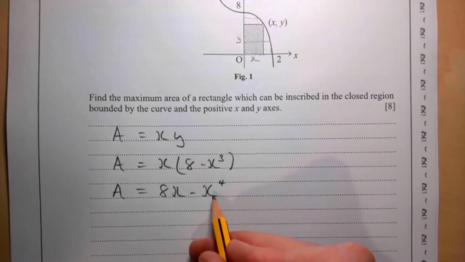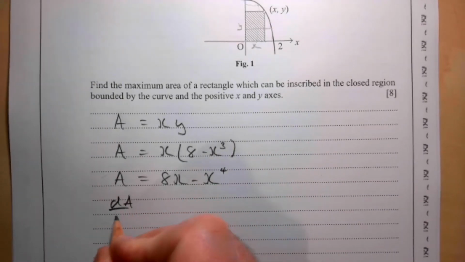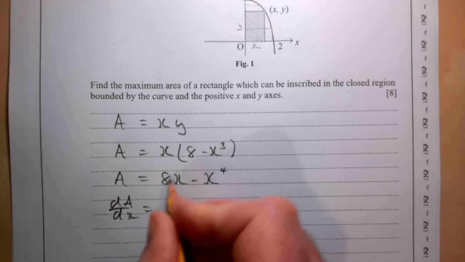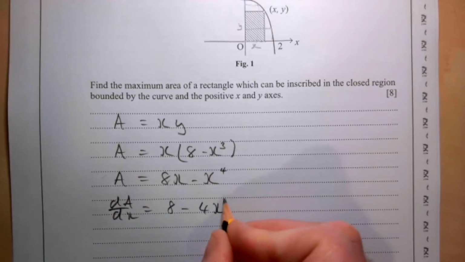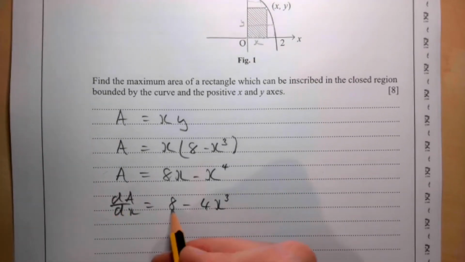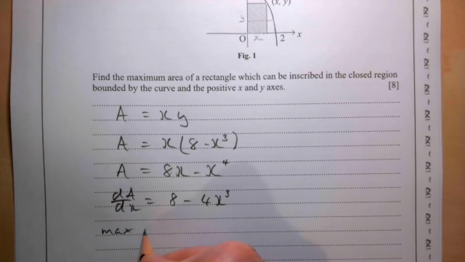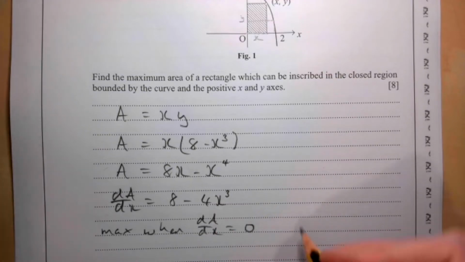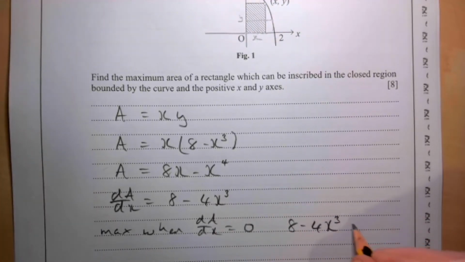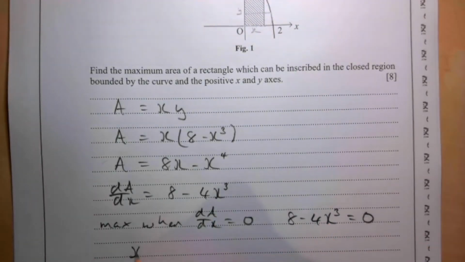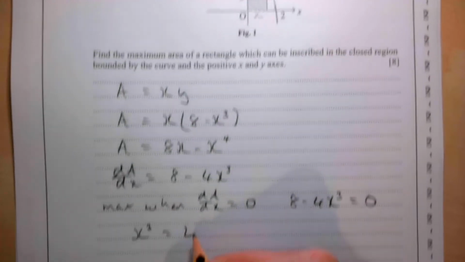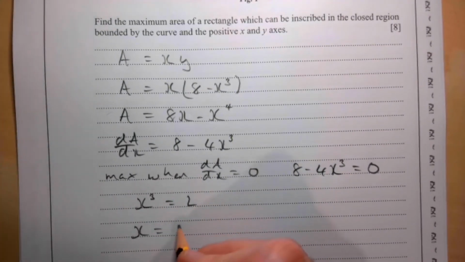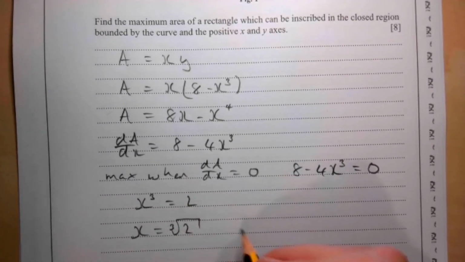We're trying to maximize this, so we want to differentiate. So it's going to be dA by dx. That gives me 8 minus 4x cubed. And to find the maximum, dA by dx equals 0. So that obviously means 8 minus 4x cubed equals 0. That gives me, rearranging, x cubed is 2, and x is then going to be the cube root of 2.